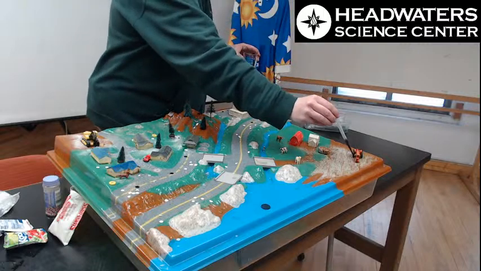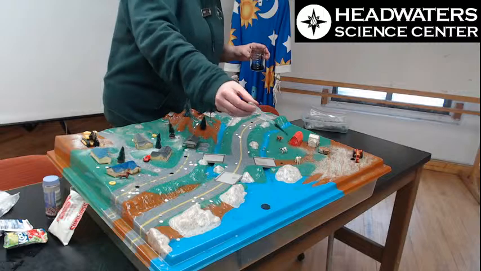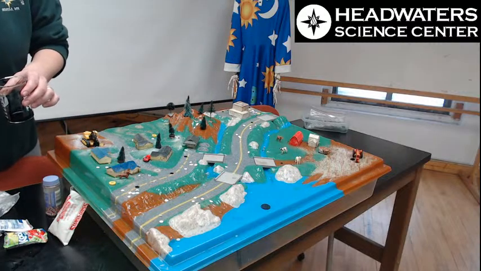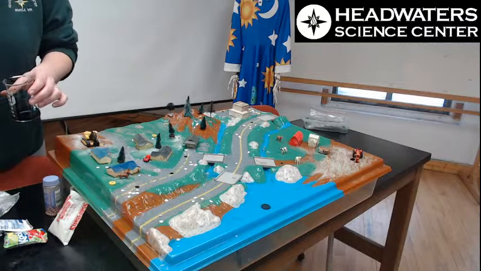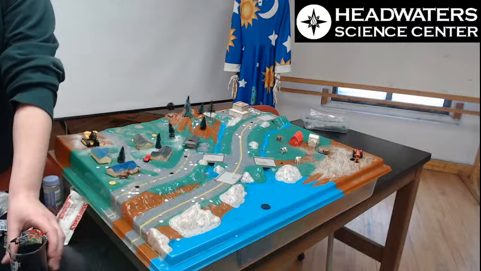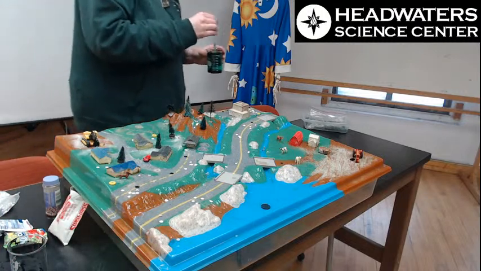All right, our naughty farmer's tractor is very bad. Maybe we'll put a little bit there. Okay, so that's oil and coolant and all that sort of stuff. All right, that was very, very pigmented.